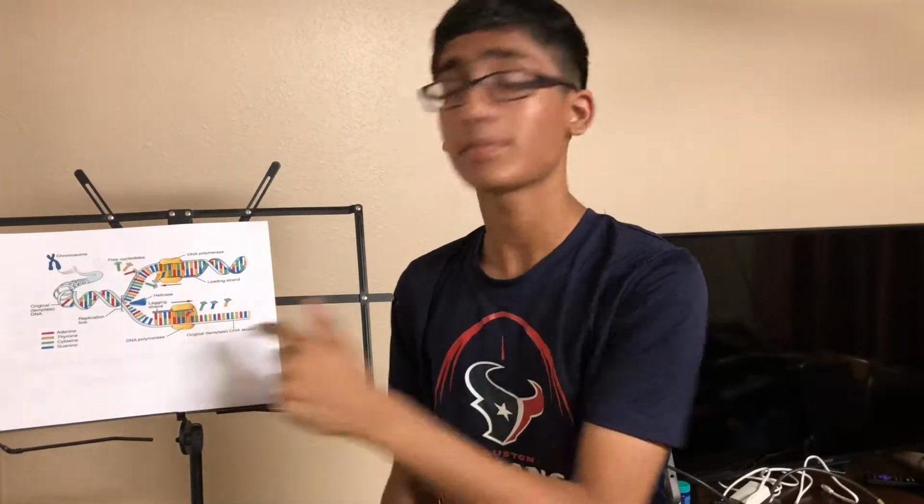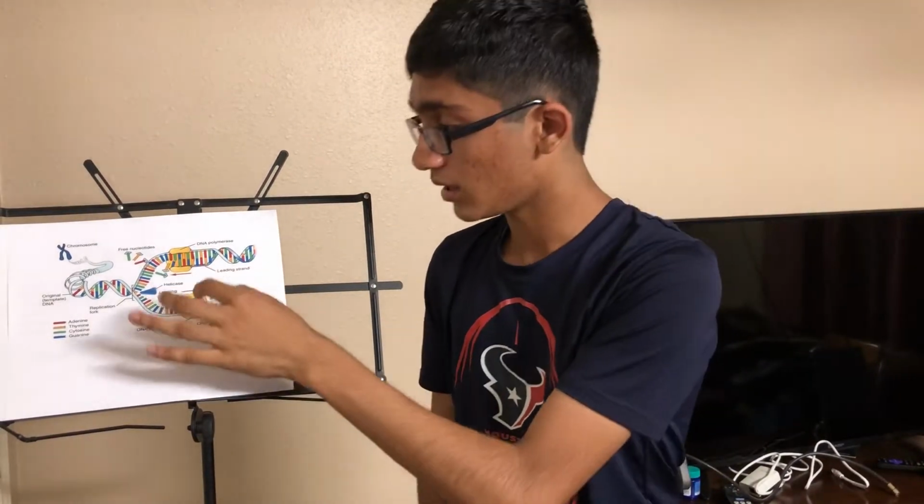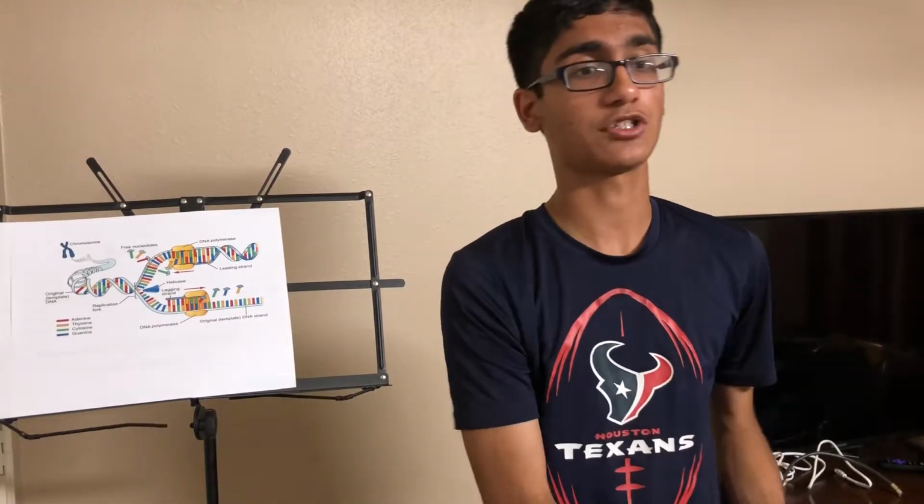the strand on top goes in a direction called 5' to 3', while the one on the bottom, the lagging strand, goes from 3' to 5', making it kind of tough for the DNA polymerase to do its job. So the lagging strand places the Okazaki fragments in lines of 1 to 2,000 nitrogenous base pairs so that the DNA polymerase can finish its job.